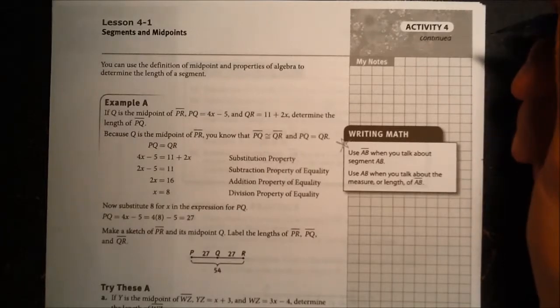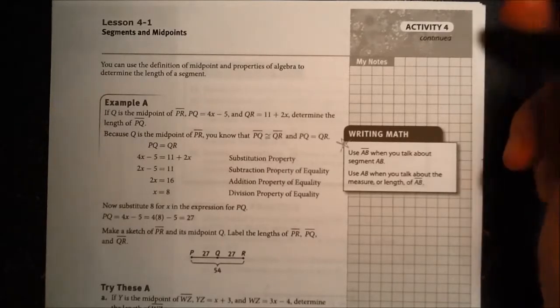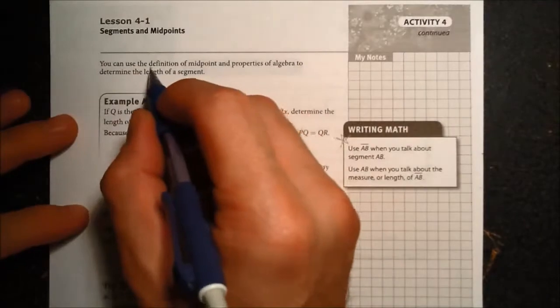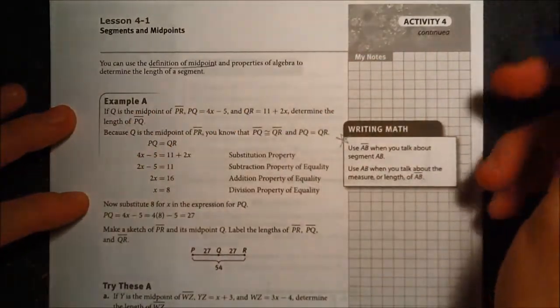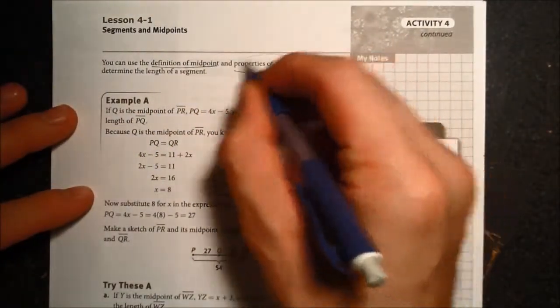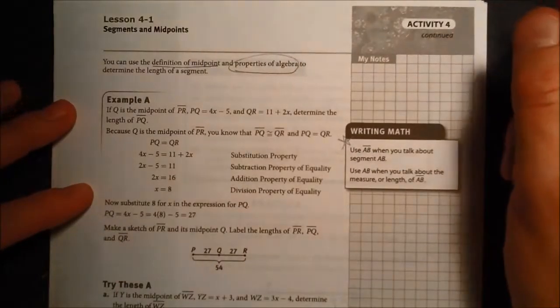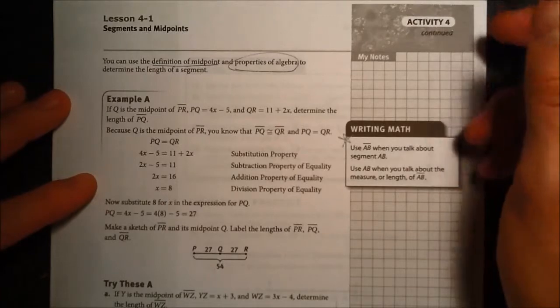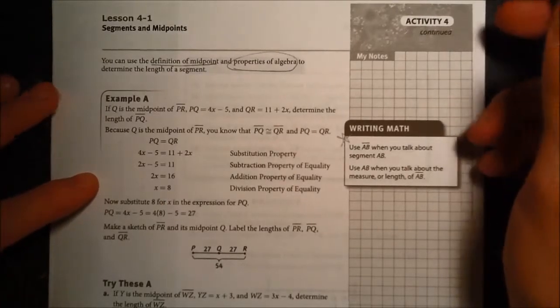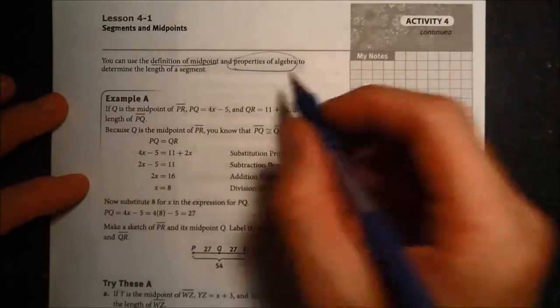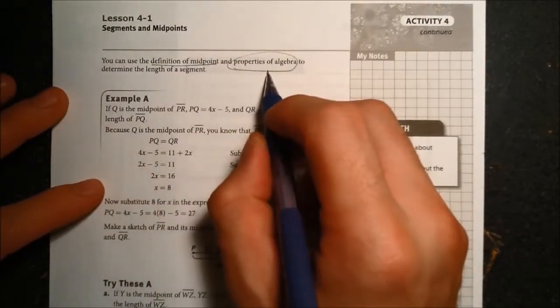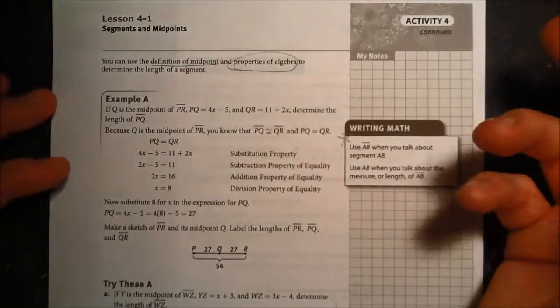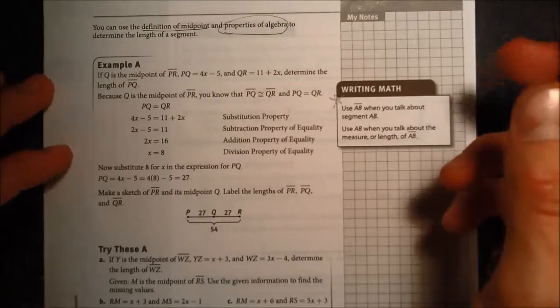But on page 43 it says, you can use the definition of midpoint and the properties of algebra to determine the length of a segment. So we know what the definition of a midpoint is. We learned that on a previous page. We've been using the properties of algebra. That's like the substitution property, the addition property of equality, the division property of equality, the transitive property, and symmetric property, all of those that we've been learning. We're going to use the definition of midpoint and those properties to determine the length of a segment.